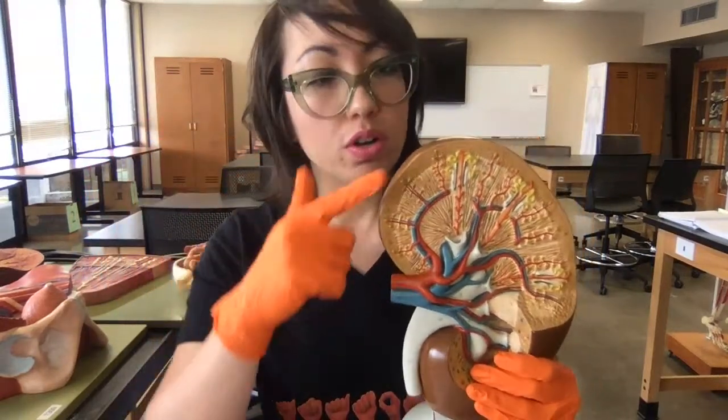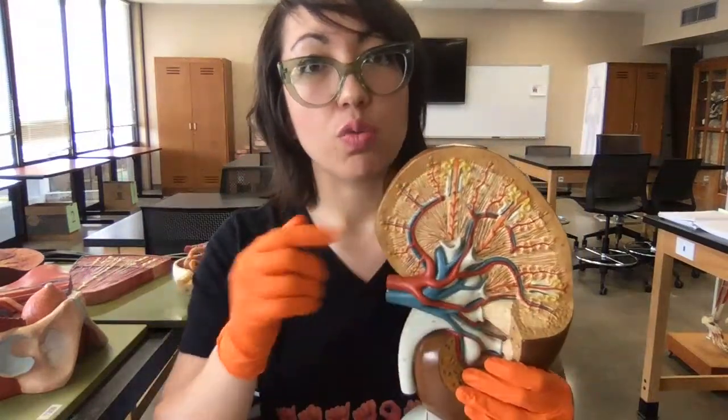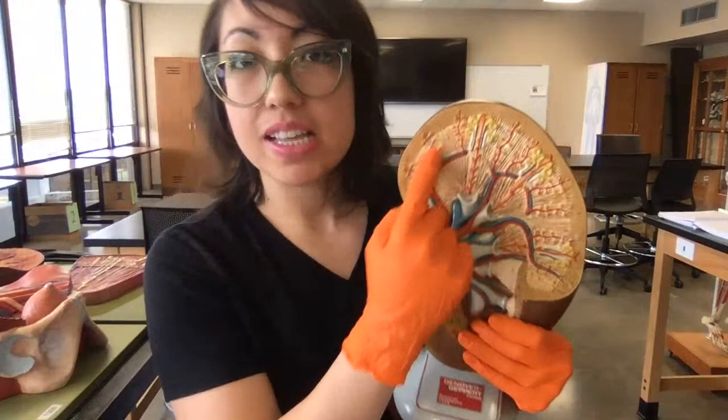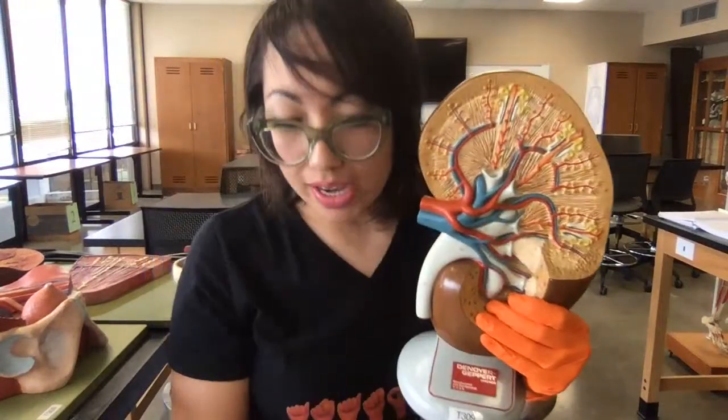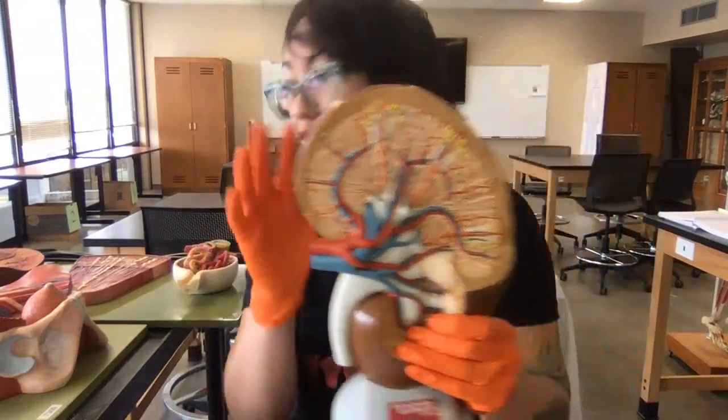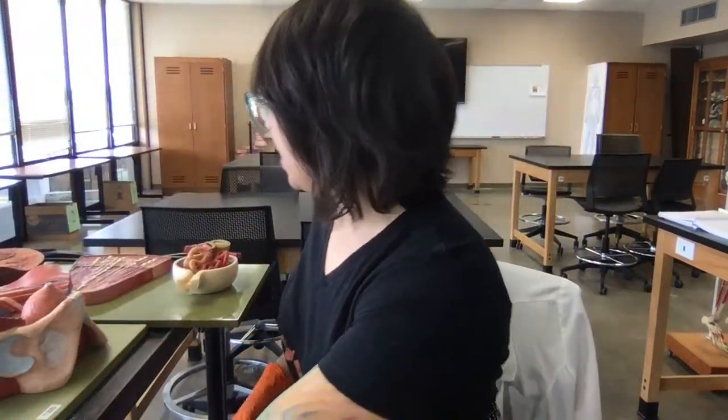So cortical, that's the cortex. Radiate, so what do you think? Something's radiating, right? So when it radiates, it's going to go out like this. So therefore, it makes sense that these would be the cortical radiate arteries. Once we zoom in even farther, let me get this model again.